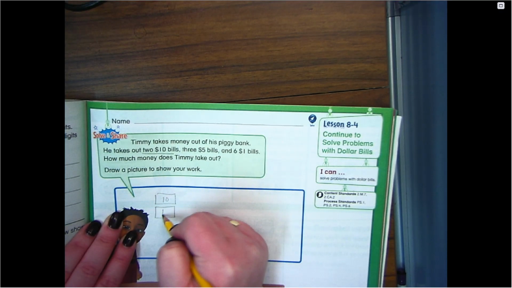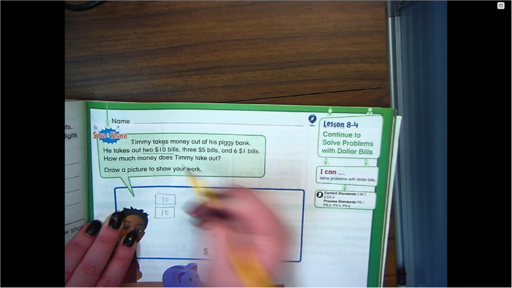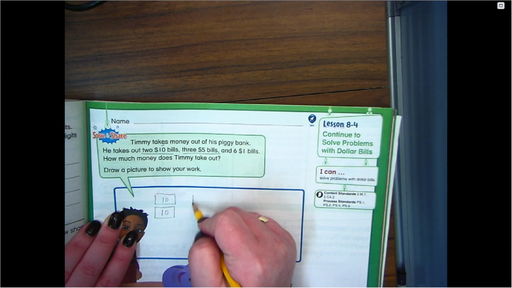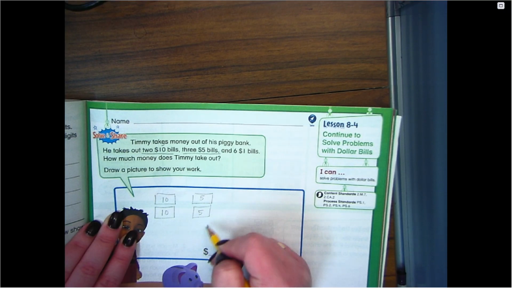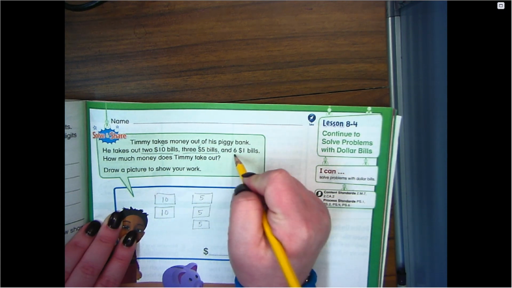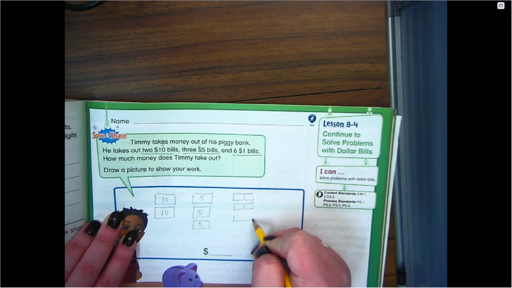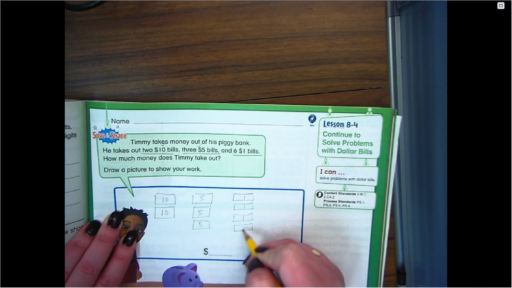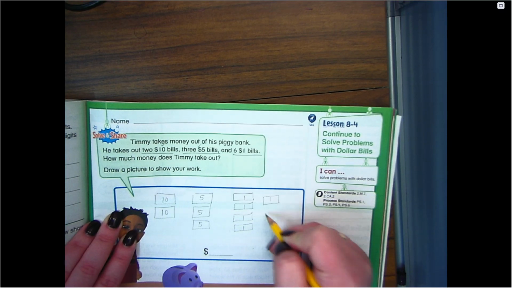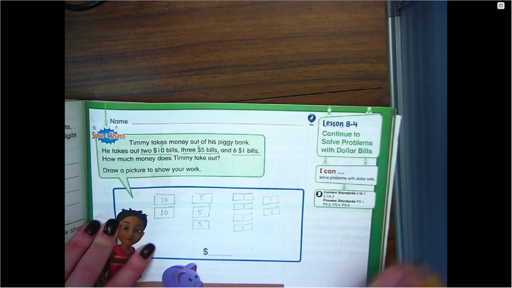I'm going to draw the picture, and then I'm just going to put a little check mark so I know that I did that part. 3 $5 bills. Okay, and a little check mark, and then 6 $1 bills. Make sure you're taking the time to make your picture match mine. Now I need to add.